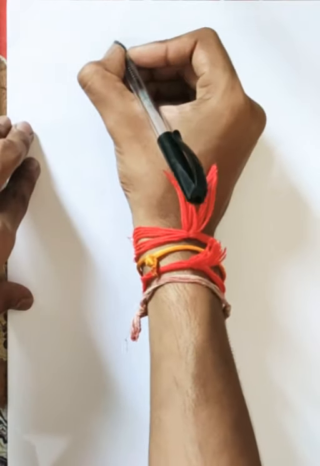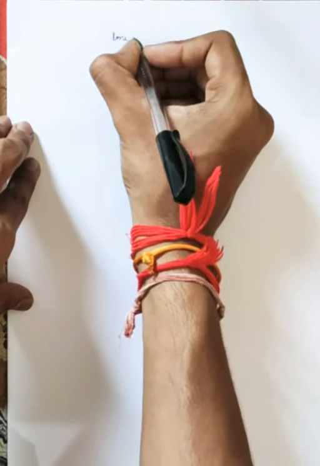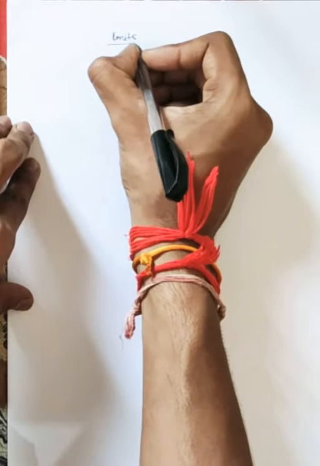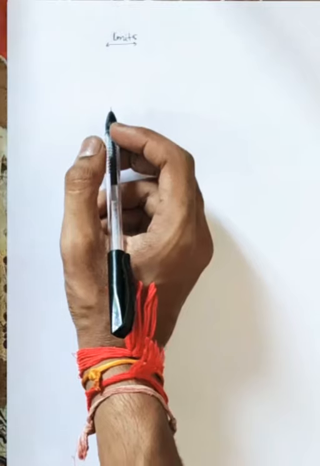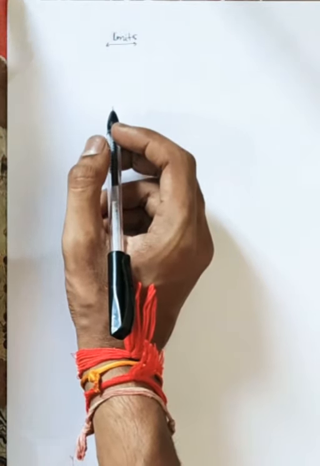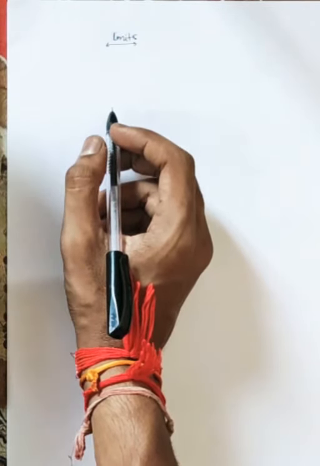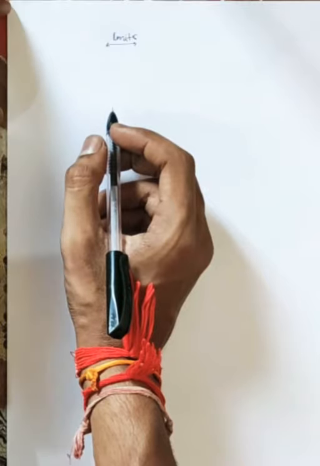Okay, so limits. Now before this, let us understand indeterminate forms. What are indeterminate forms? The word itself says it: forms which are indeterminate, which we cannot determine by looking at them. We cannot determine what value they will give us.